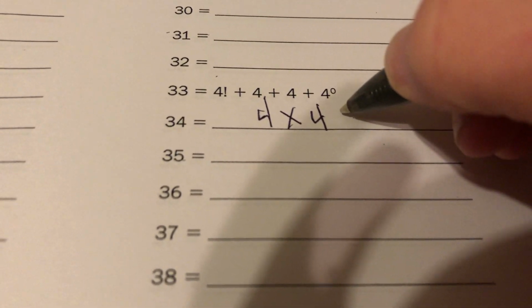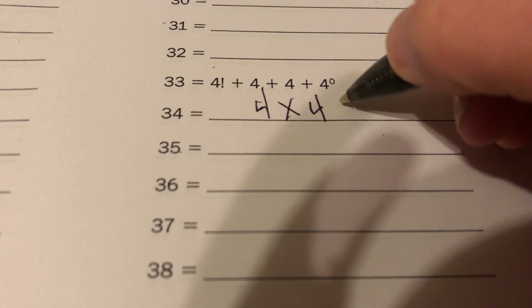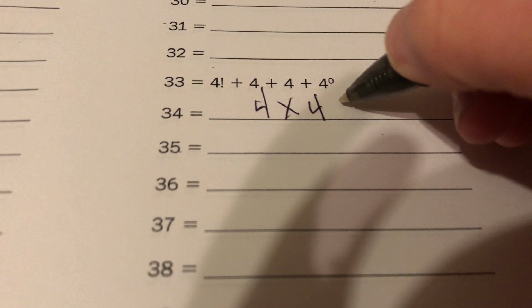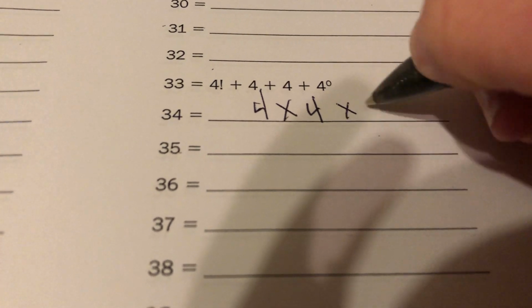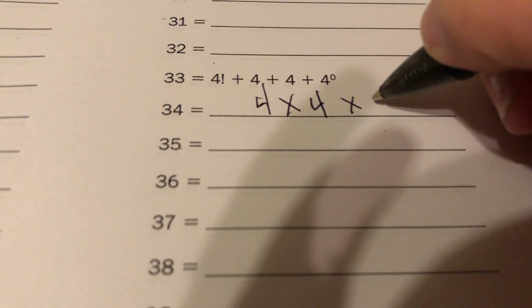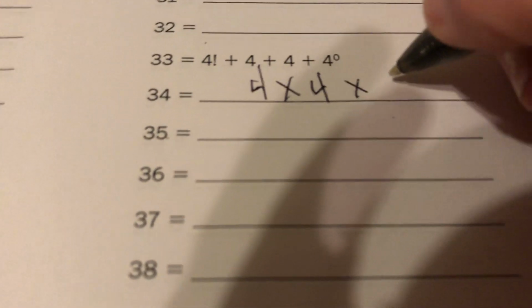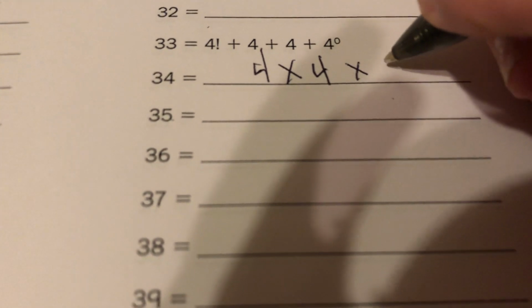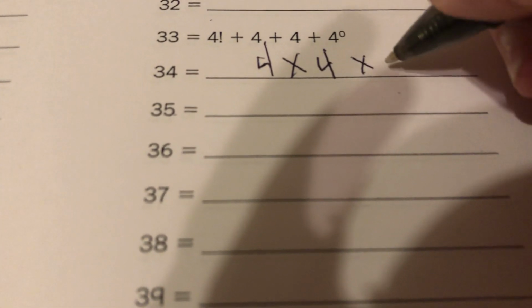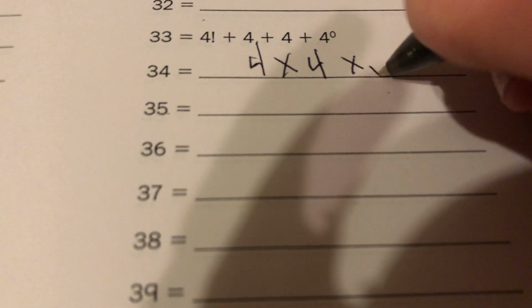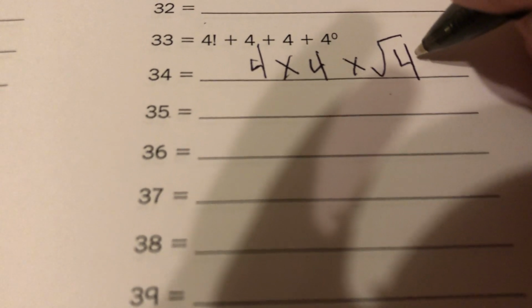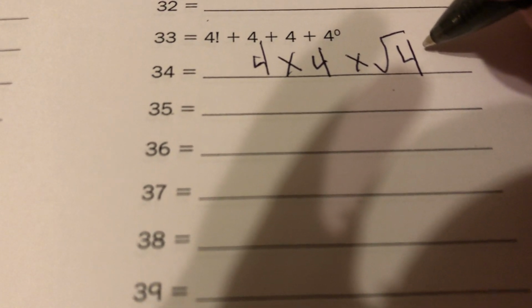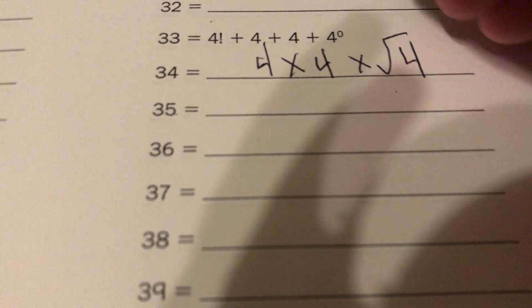That right away is going to give me my 16. And then I want to multiply my 16 by 2, because 16 times 2 is 32. I can't just throw in a 2 though, because this is a game of 4s. But if I want a 2, I can throw in the square root of 4, because the square root of 4 is 2. So now I have 32.